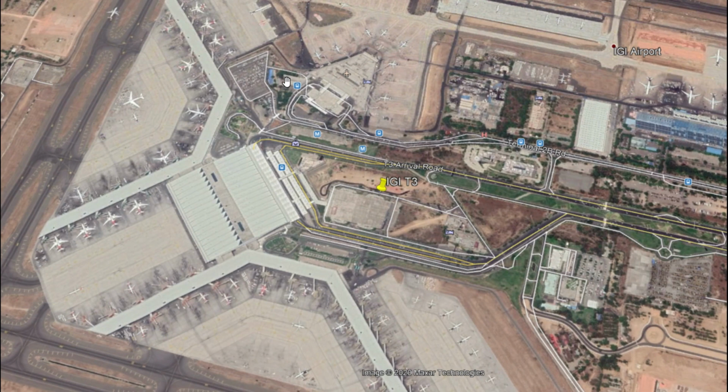The T2 resembles a temple tower, with the terminal complex located at the base of the tower, with the aero bridges located along the three sides of the tower or the triangle. In T3, the main concourse, the check-in, departure, arrival, duty-free and everything is located in this building.